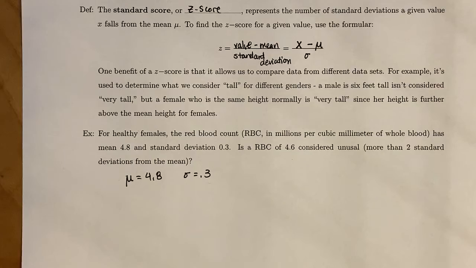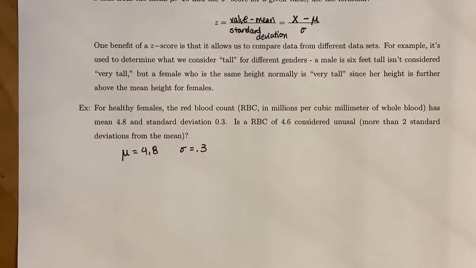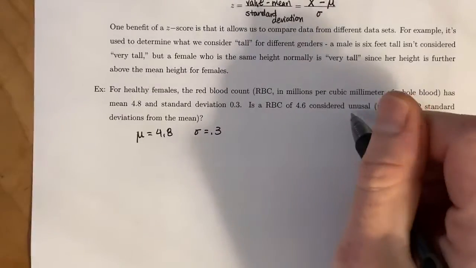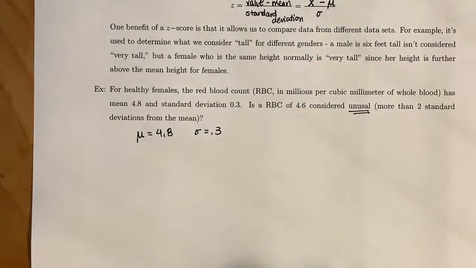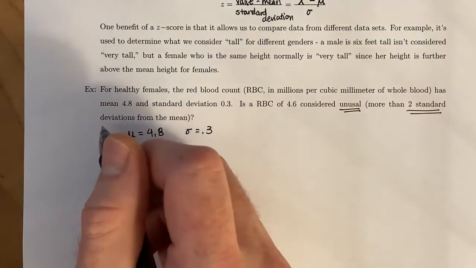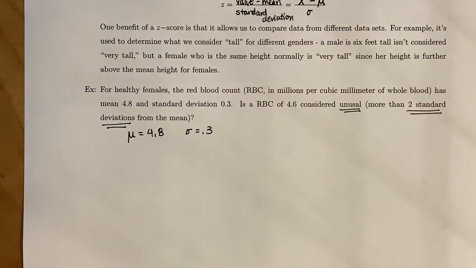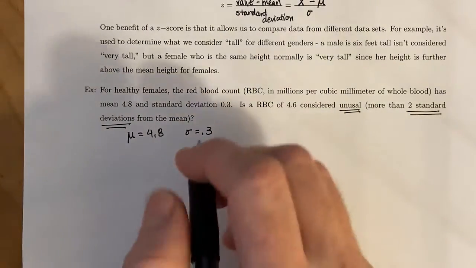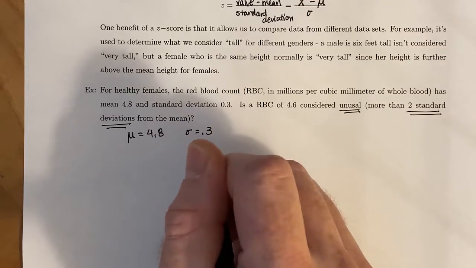And what we want to do is figure out if 4.6 is considered unusual. When we say the word unusual in statistics, we're talking about 2 standard deviations from the mean. So that could be either 2 standard deviations above or below the mean. And to figure that out, we're going to calculate the z-score for 4.6.